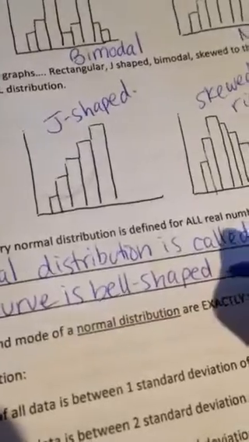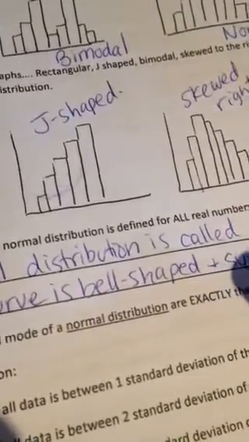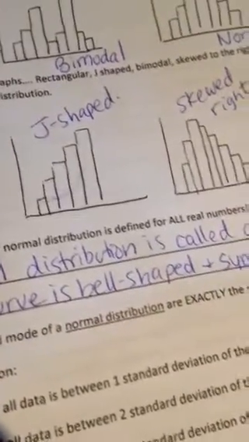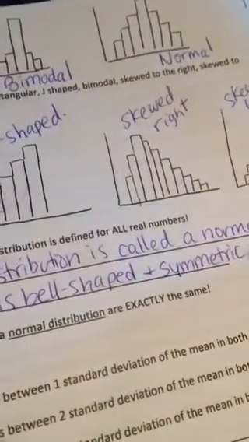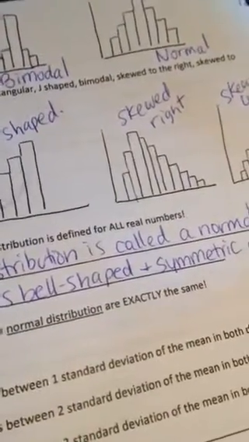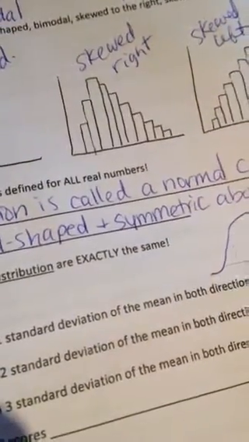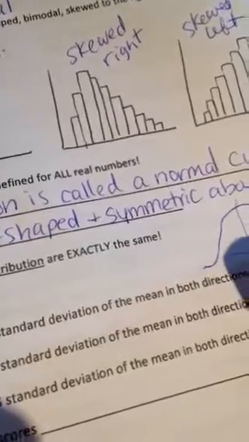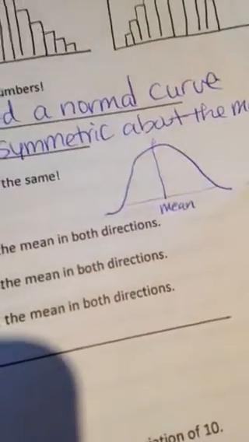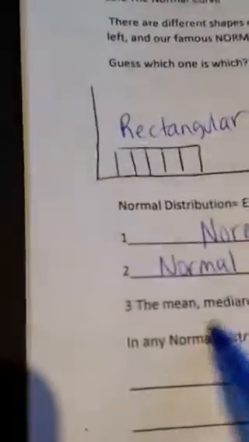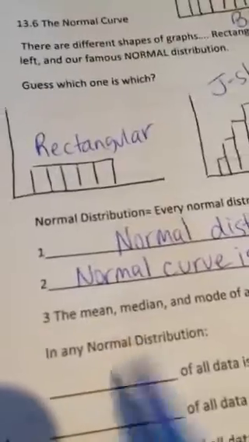And the other thing you should note is it's symmetric about the mean. Symmetric about the mean. Let me draw a picture. So it kind of goes up and back down. And right here in the middle at the peak, that's your mean, right in the middle. Okay, so that's what a normal curve looks like. Up and then down. And this one I actually wrote in for you because it's so important.